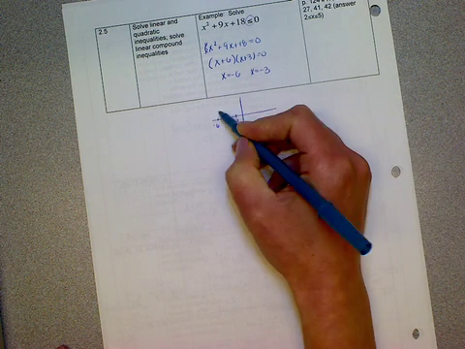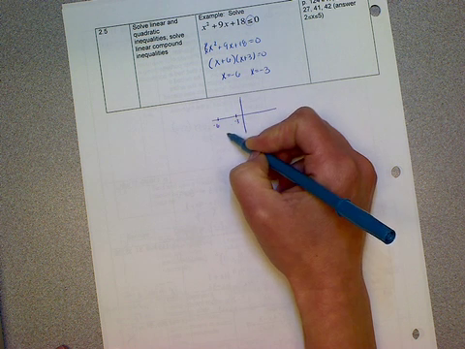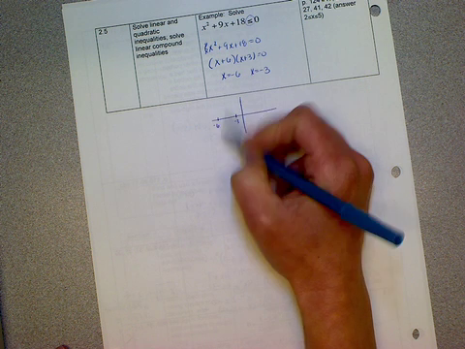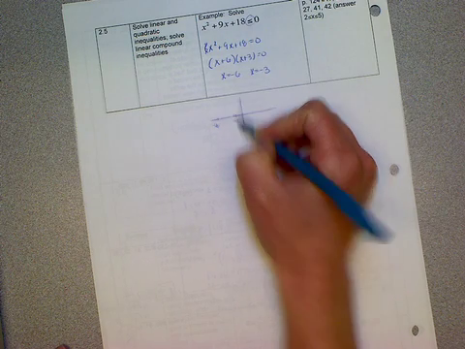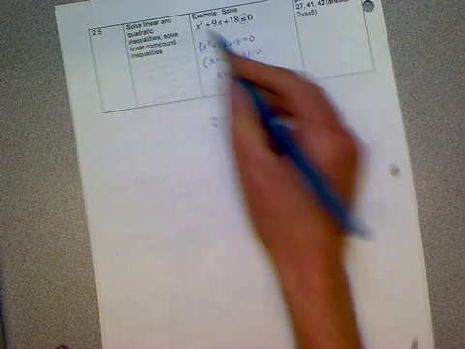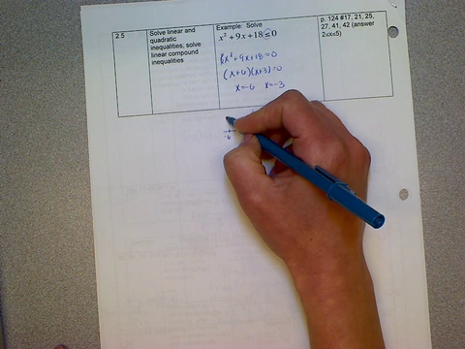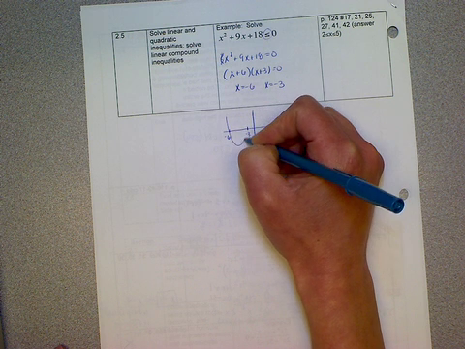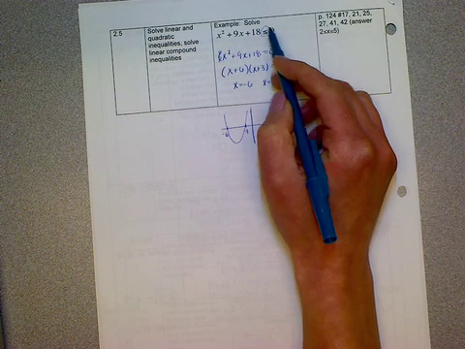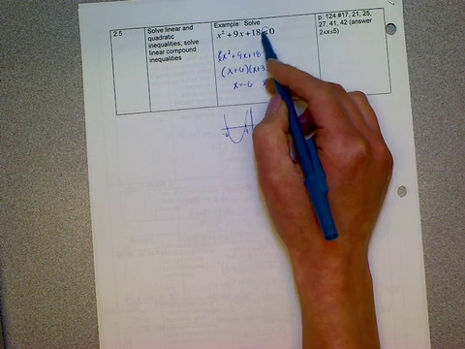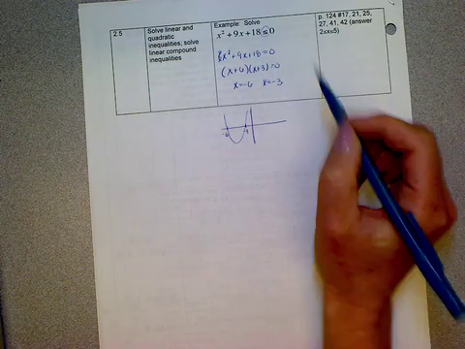A quadratic graph either opens up, it's a U shape that opens up, or it's a U shape that opens down. Since the a value is positive, this is a parabola that opens up. We are looking for when this parabola is less than or equal to 0.